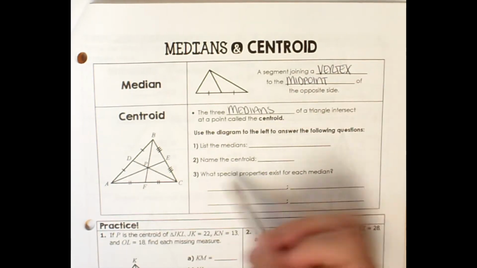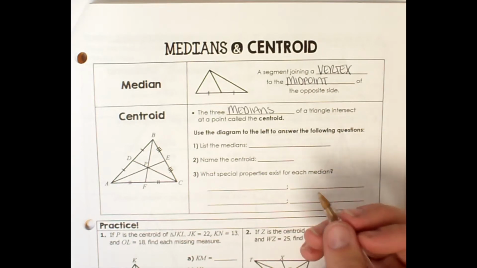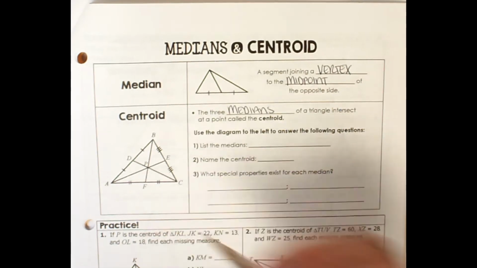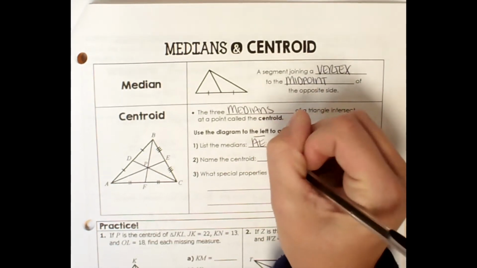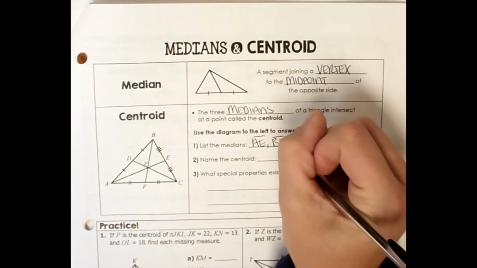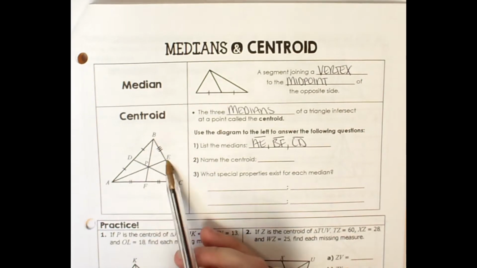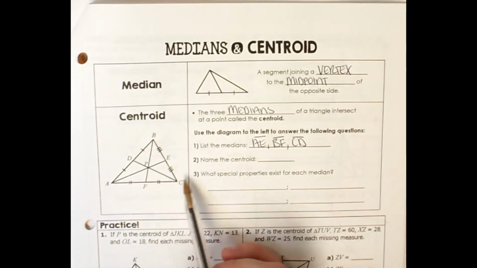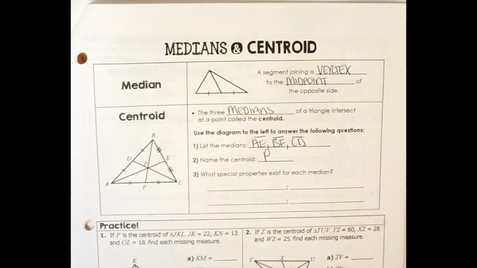So using the diagram to the left, let's answer some of the questions and give us some of our rules. Our medians in the picture are AE, BF, and CD. These are our medians. Now name our centroid. This one has the center point of P.